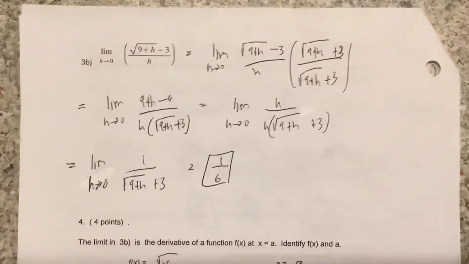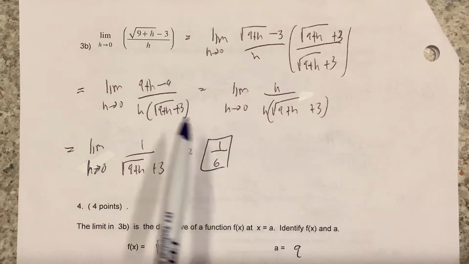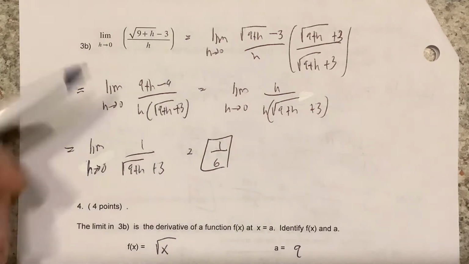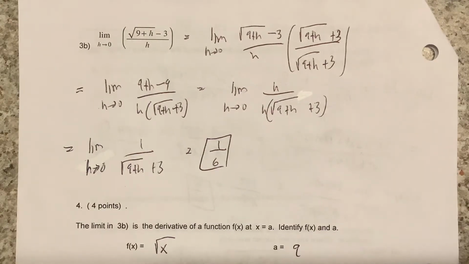The second page, most people got that we want to use a conjugate on this problem. So you should get 9 plus h minus 9 on the top. The 9s cancel. And then the h's cancel. So you end up with this, and then you can use our limit laws. This is 1 over 3 plus 3, which is 1/6.